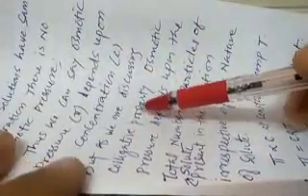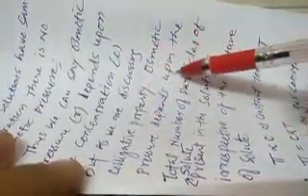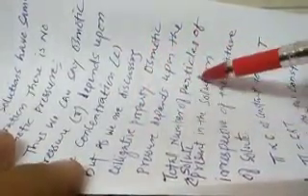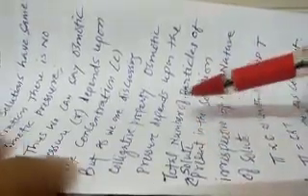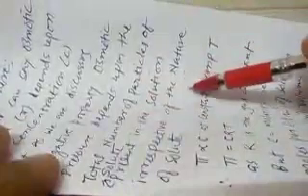That is why osmotic pressure also depends upon the total number of particles of solute present in the solution, irrespective of the nature of the solute. So now we can say that pi is proportional to C.